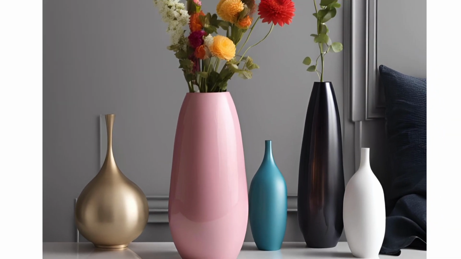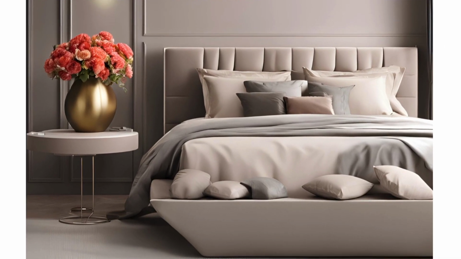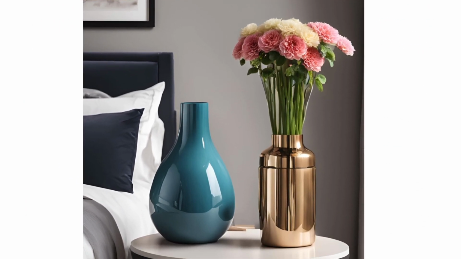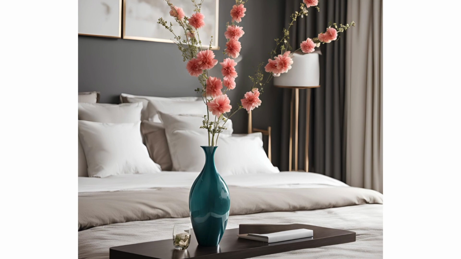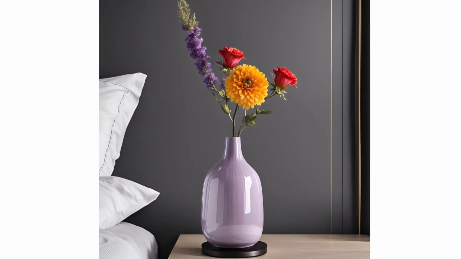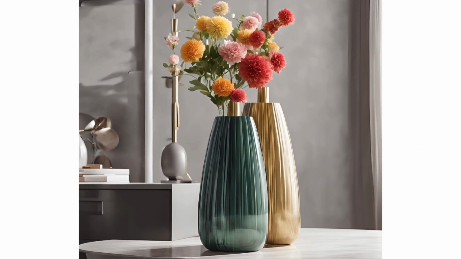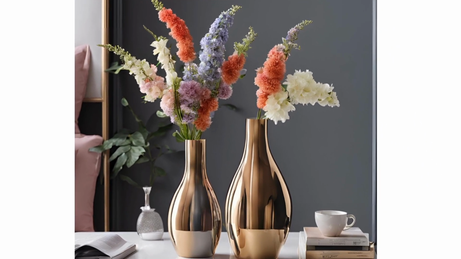Next one is hanging vases. Hanging vases are designed to be hung from the ceiling or wall. These are suitable for small spaces and adding vertical interest. Now we will talk about materials of flower vases. In this context, first one is glass vases.